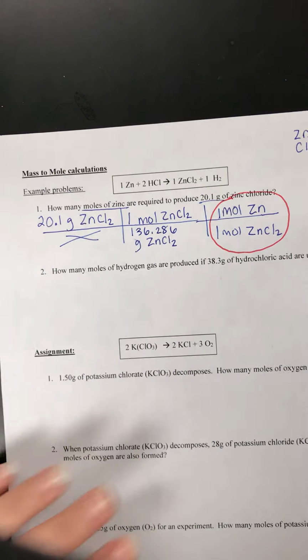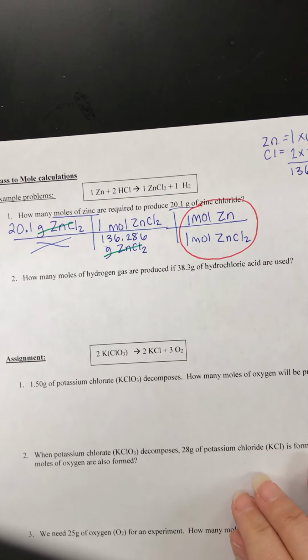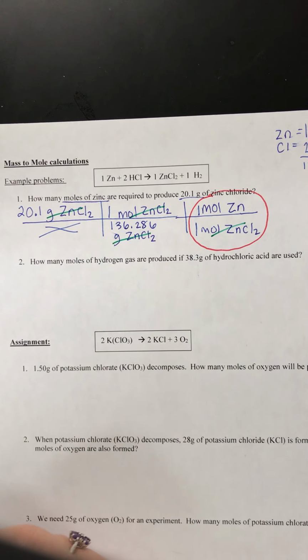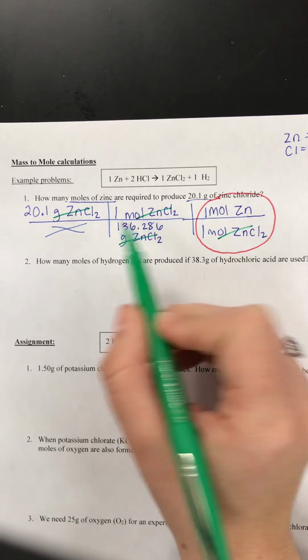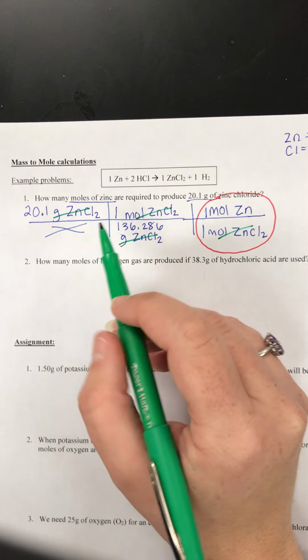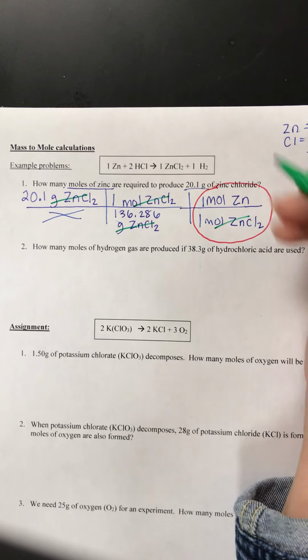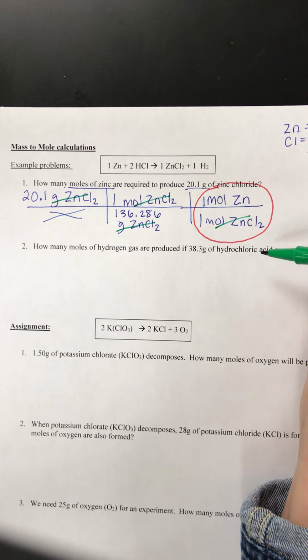Okay, so now we can talk about things that cancel. We have grams of ZnCl2 on top and bottom, and they match. And then I have moles of ZnCl2 on top and bottom, and they match. I'm ending with moles of Zn. Notice there is a number, a unit, and a compound in every box. And the only time we switch compounds is inside of that circle, inside of that mole ratio.